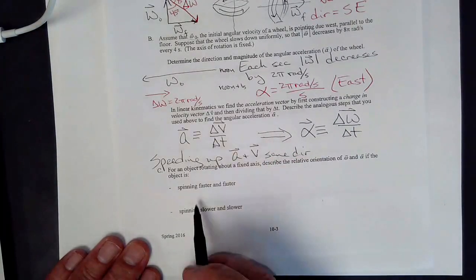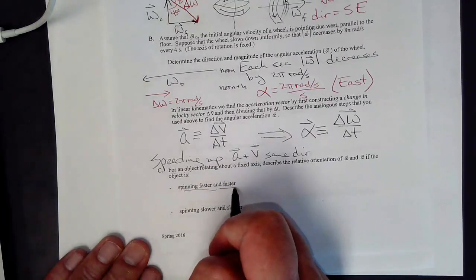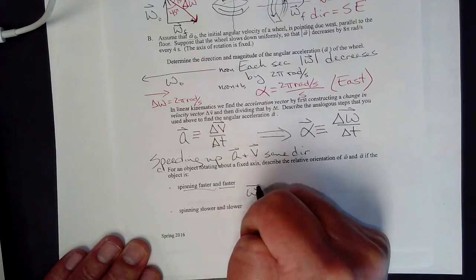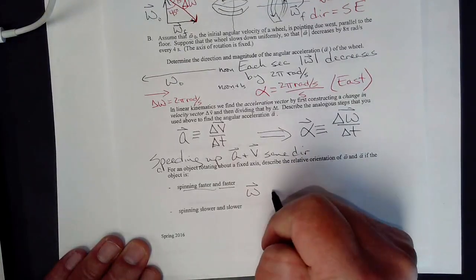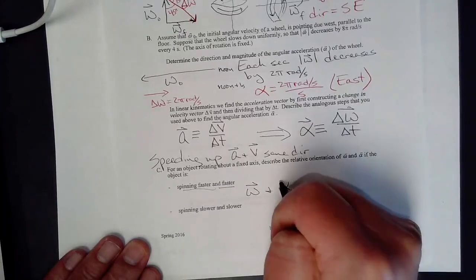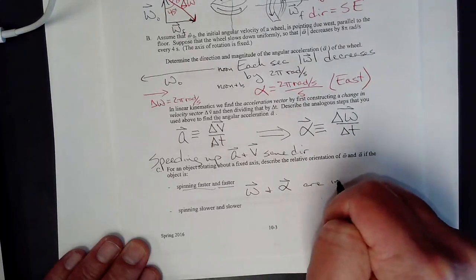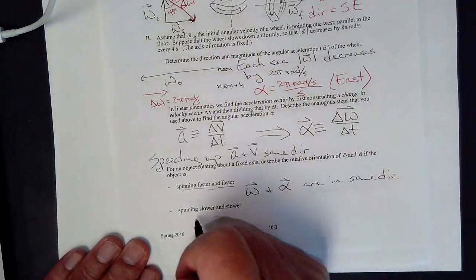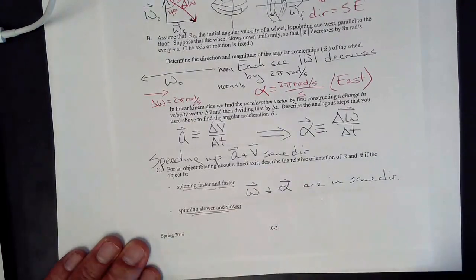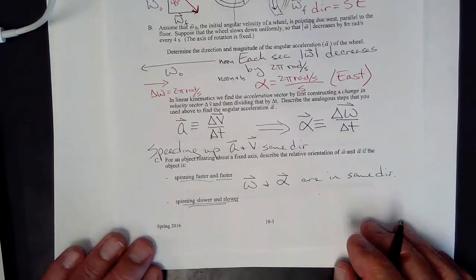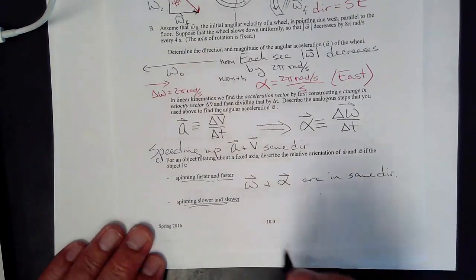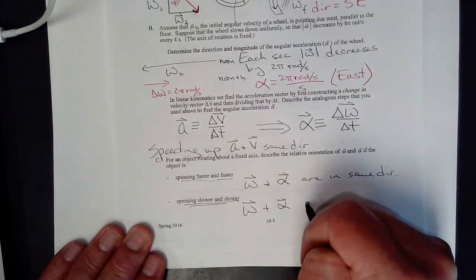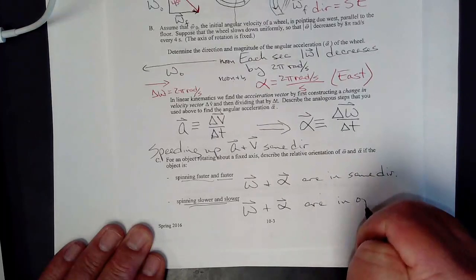Well, here, if something's spinning faster and faster, we find that rotational velocity and rotational acceleration are in the same direction. But if it's slowing down, if the wheel has friction or someone's putting their hand on the wheel to slow it down, then those two vectors, omega and alpha, are in opposite directions.